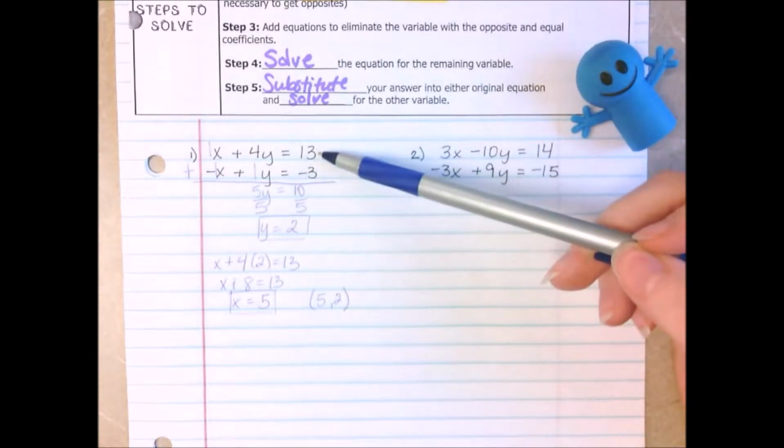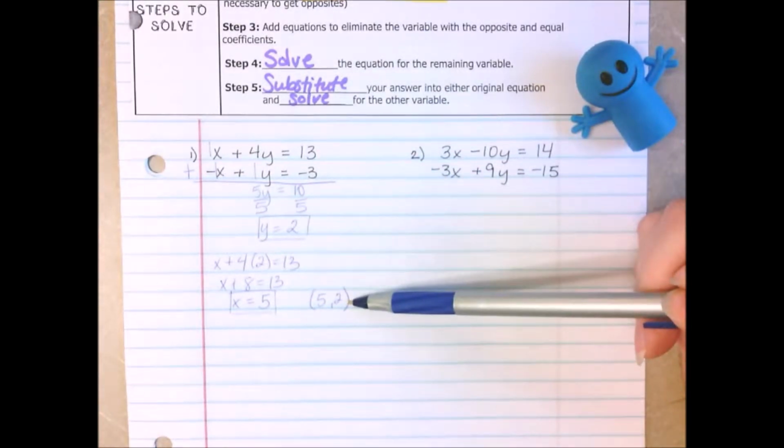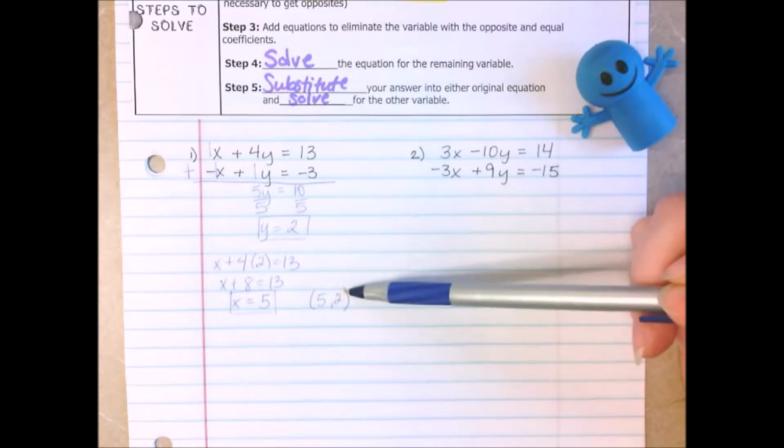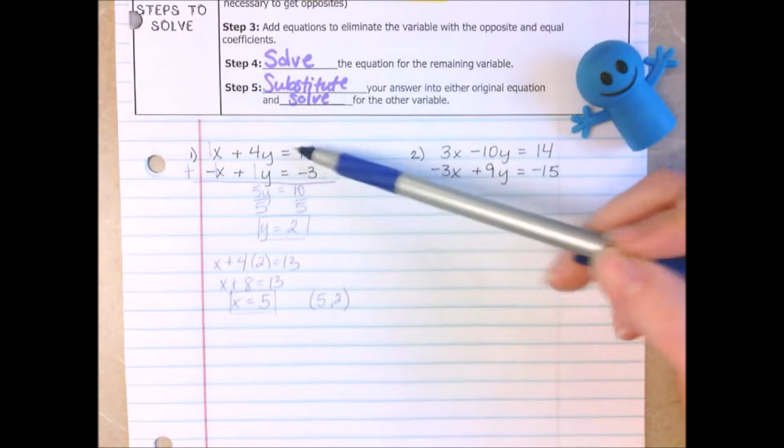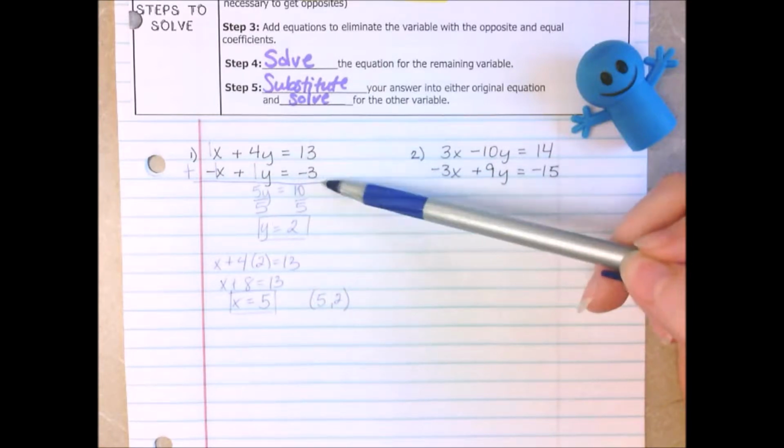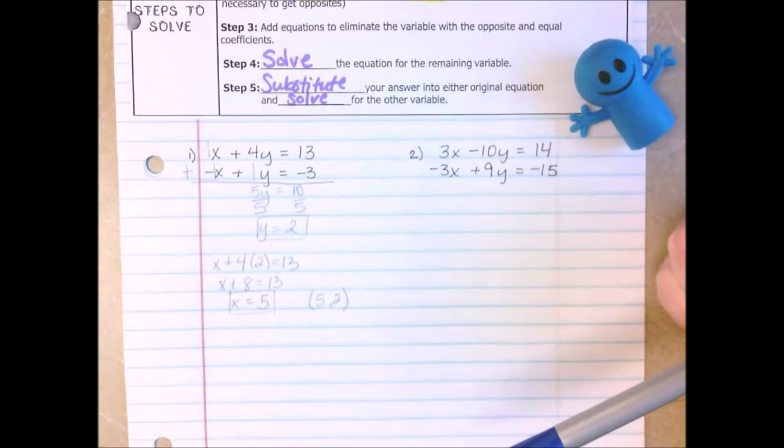That means if you were to graph both of these, they would cross at 5, 2, and when you plug in 5 for x and 2 for y, that is the only set of numbers that will solve both of these equations.